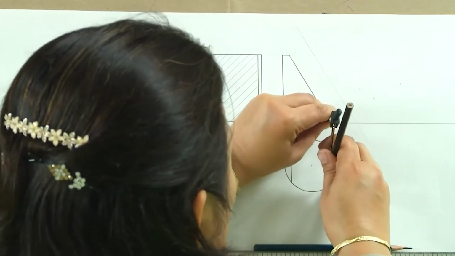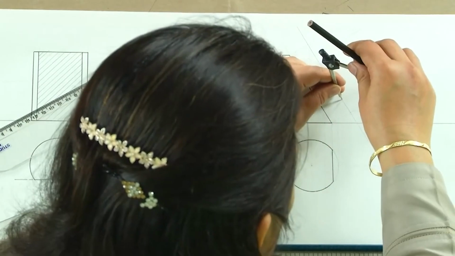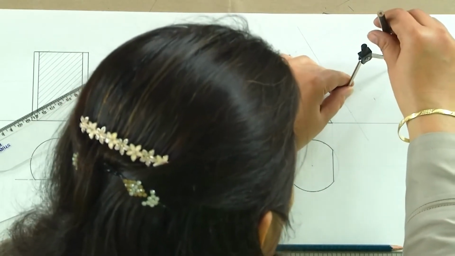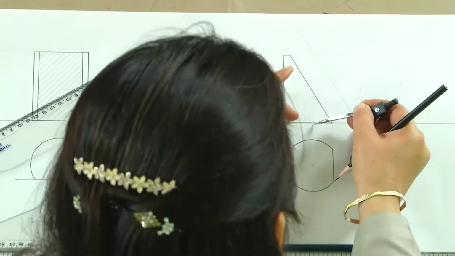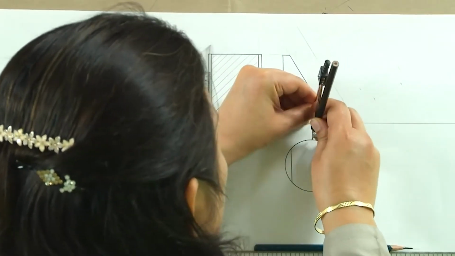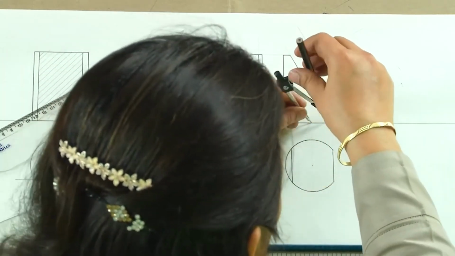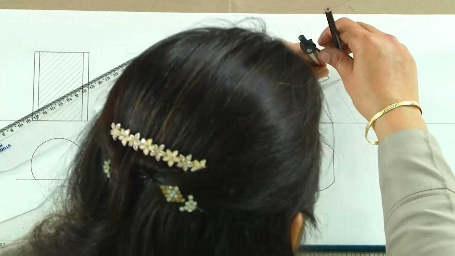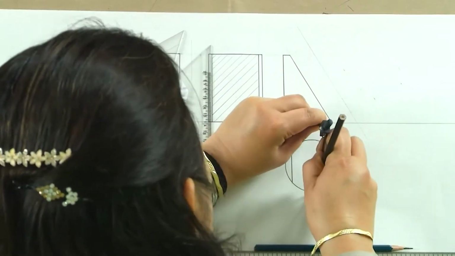So, it is exactly the same process as we followed for the other sections. It is just that in this case, since there are no straight edges, we will have to follow the same procedure as we do for a circle.